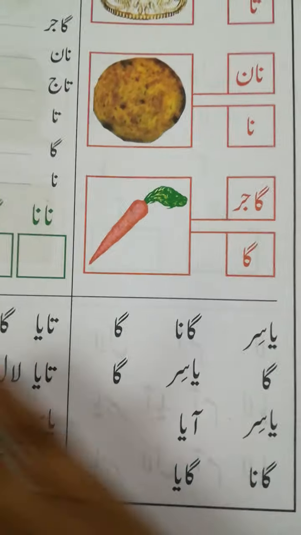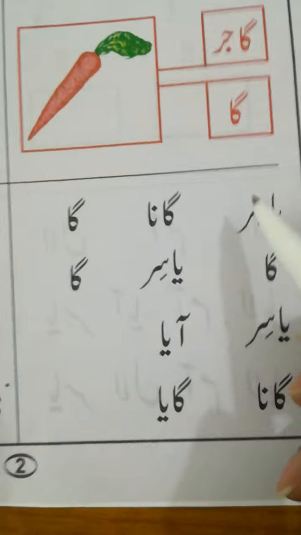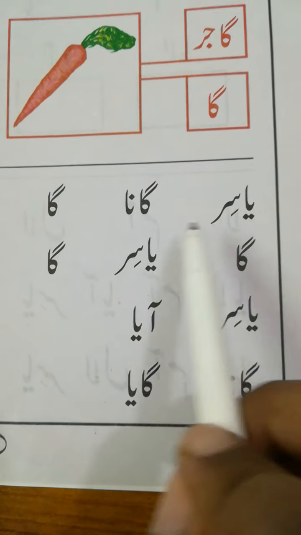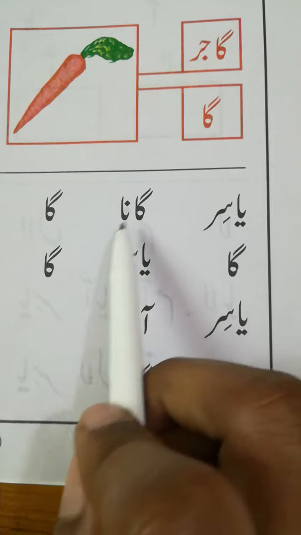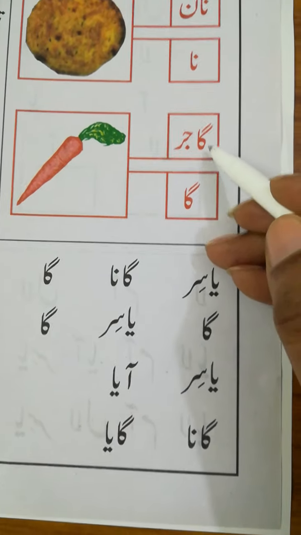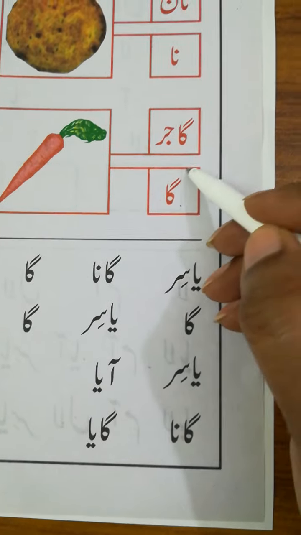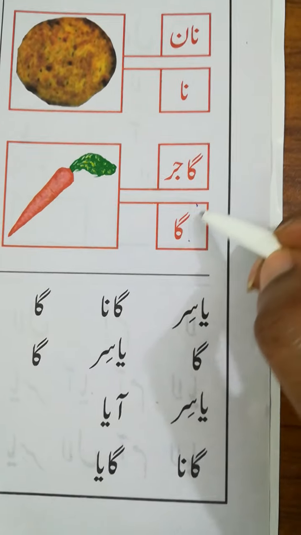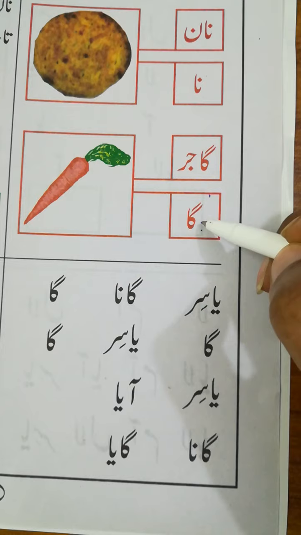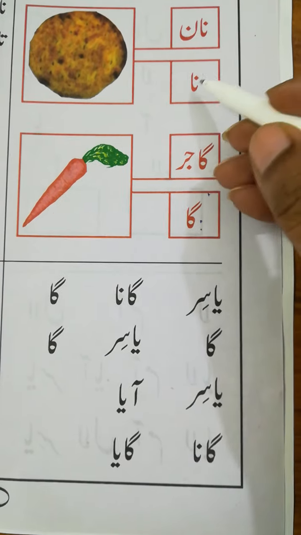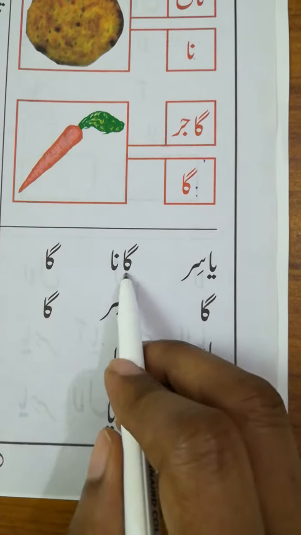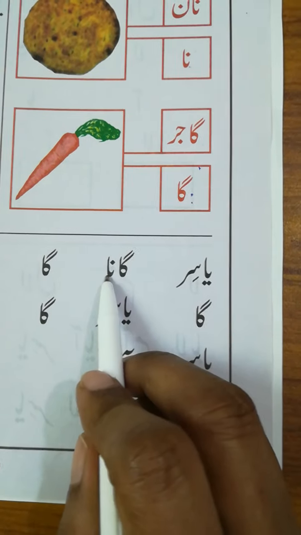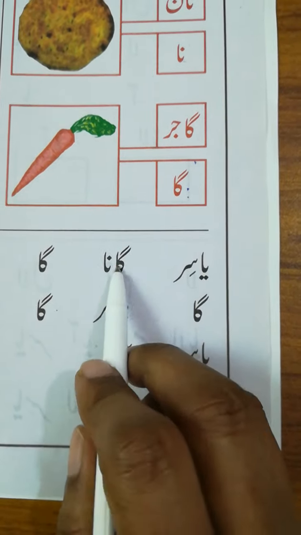Let's see the short sentences with these words. The first is Yasir, Gana, Ga. Gana, Gaf Alif Ga, Noon Alif Na. As we read here, Ga, Noon Alif Na. We combined these two words, Ga, Na, to form this word, Gana. Yasir, Gana, Ga. Yasir, sing song.